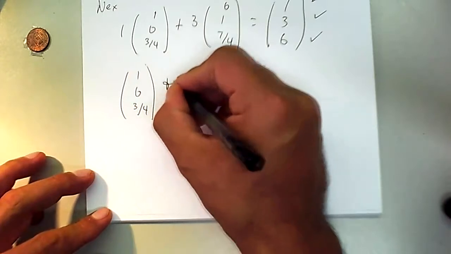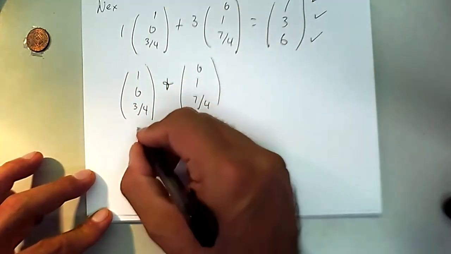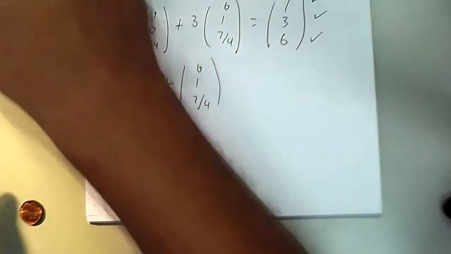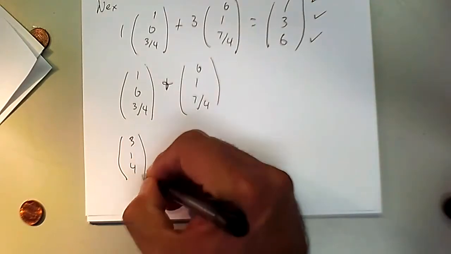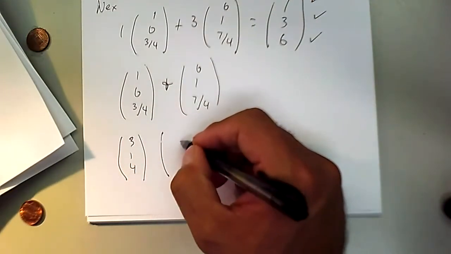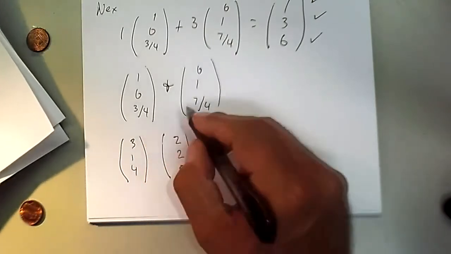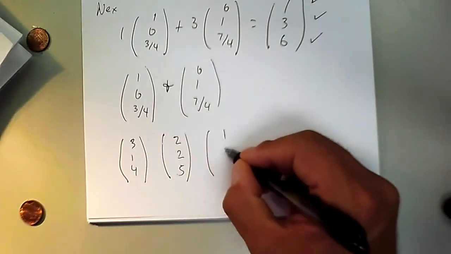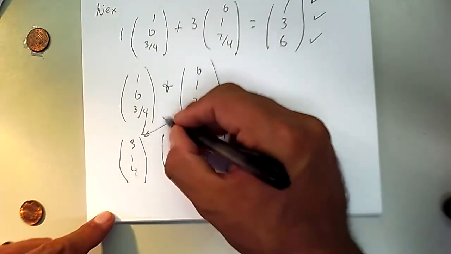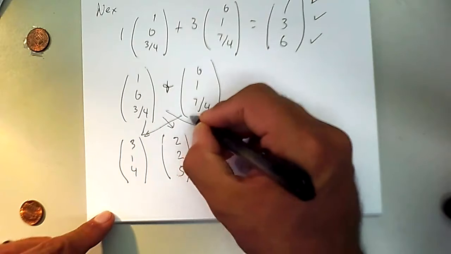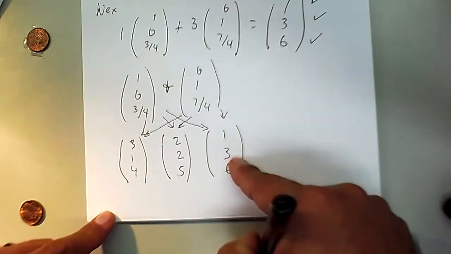(1, 0, 3/4) and (0, 1, 7/4) generate 3, 1, 4, and they generate 2, 2, 5, and those two generate 1, 3, 6. So a combination gives us this. A combination of those two gives us this. A combination of those two gives us this one.